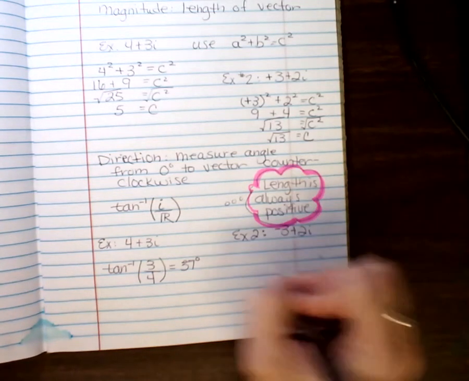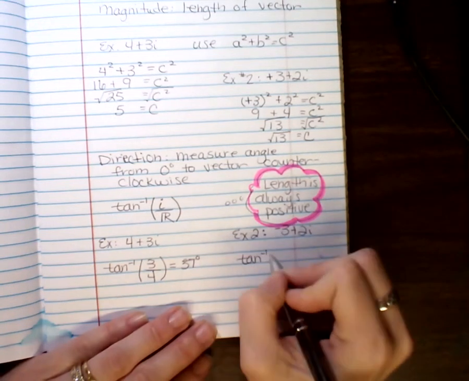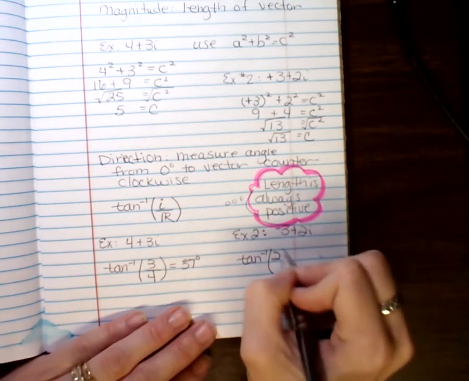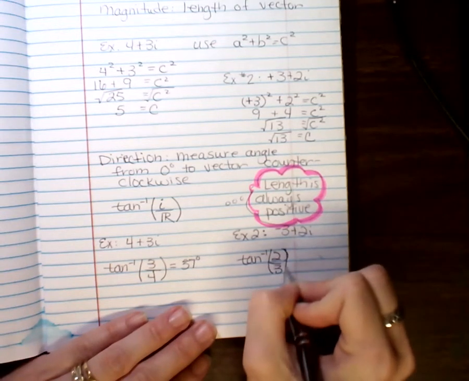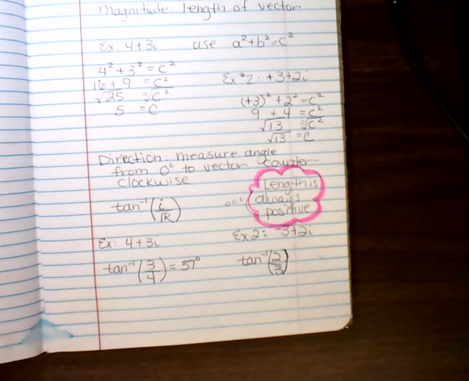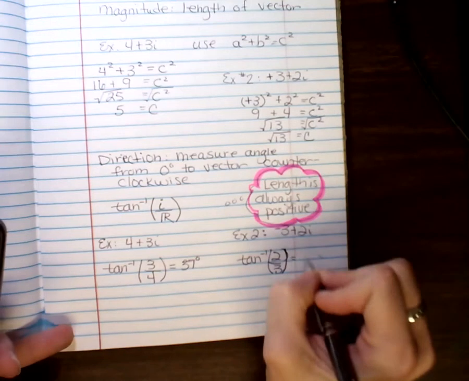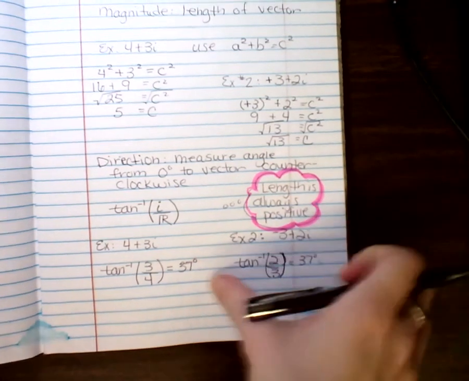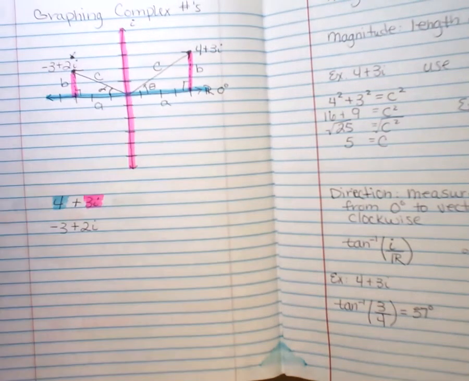All right, so we end up with the inverse tangent, our imaginary number over our real number. And we're going to use that as a positive 3, and we're going to go ahead and put that into our calculator. And it's going to tell us that that is 37 degrees. However, 37 degrees measured this angle right here. But that is not the angle that we want.